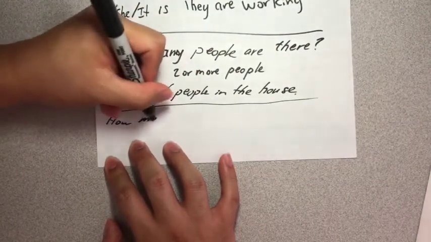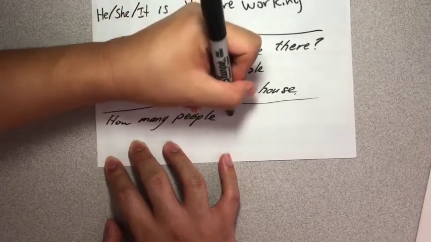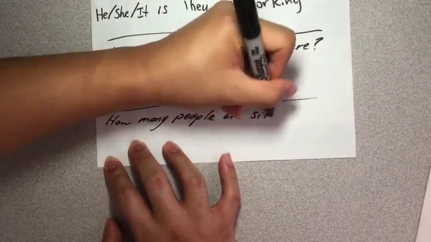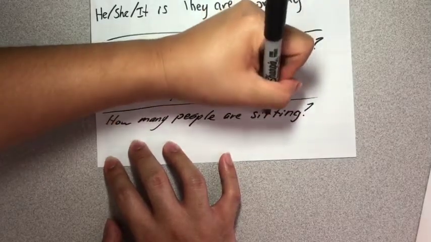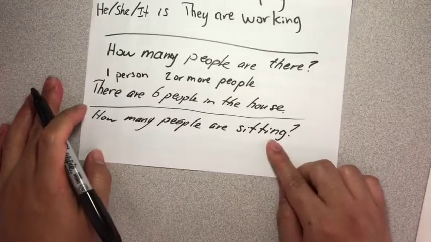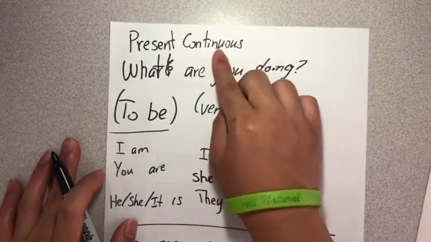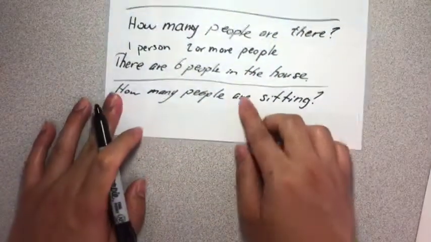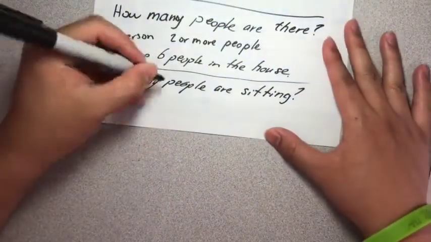How many people are sitting? This question I'm asking you, how many people are sitting, is the present continuous. So we're using to be, and here it is are, and we have sitting.